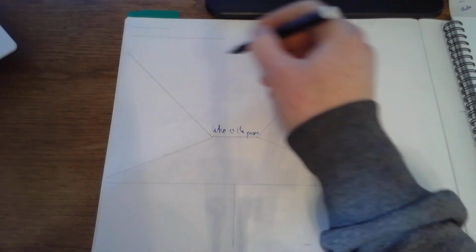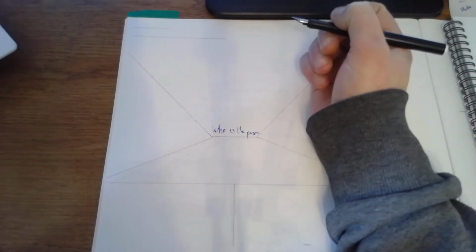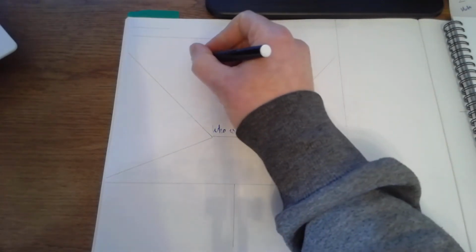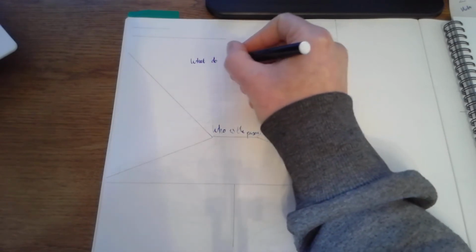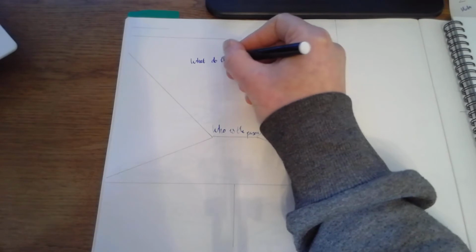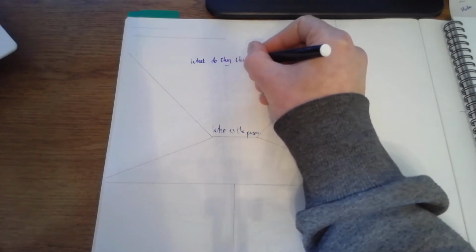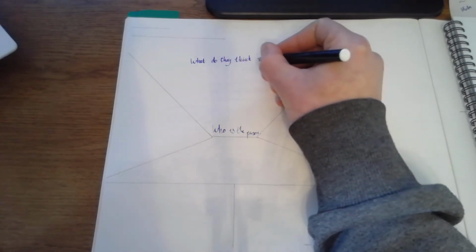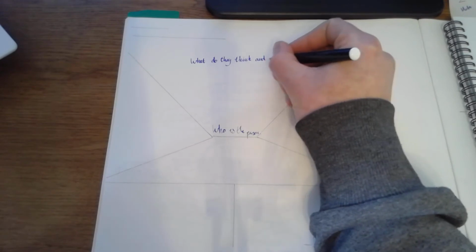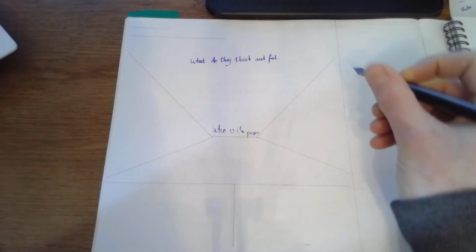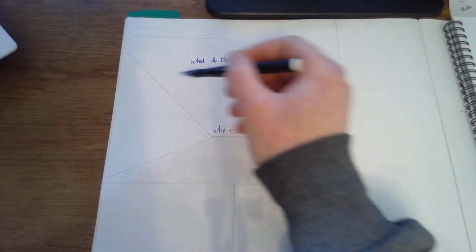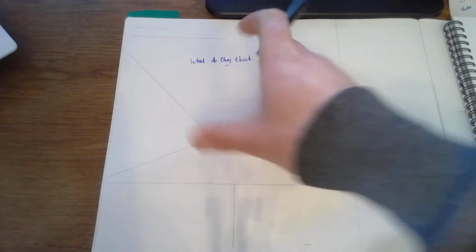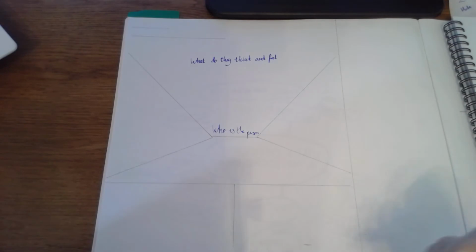Okay, in this top section is what do they think and feel. And when I'm writing in here, I'm going to want to use bullet points, and I'm going to keep my writing horizontal, because if I start doing it all over the place and start writing at angles, it's going to become really difficult to read.